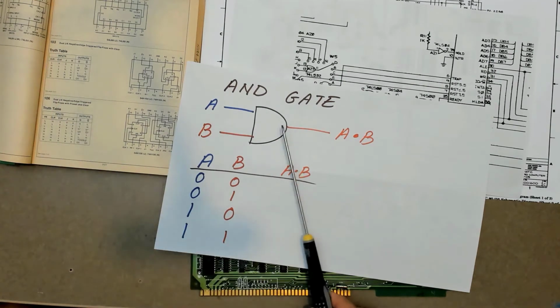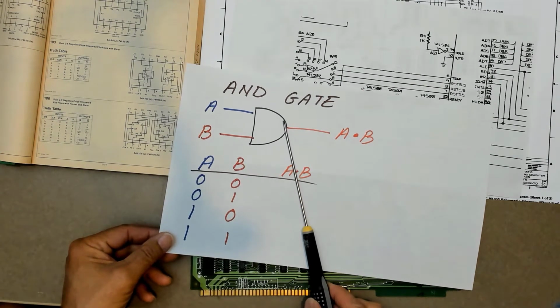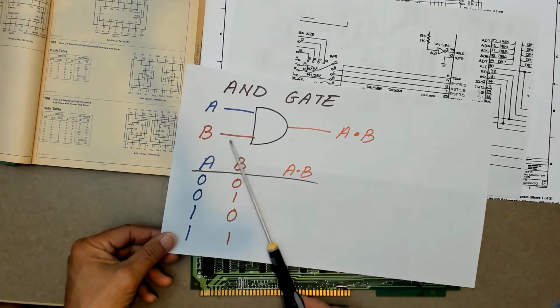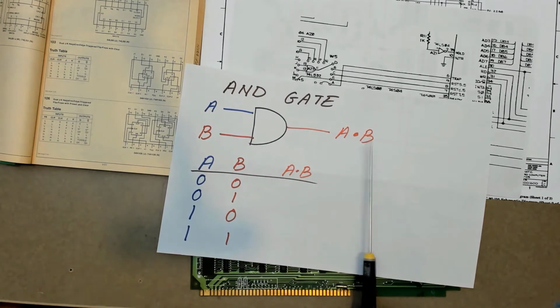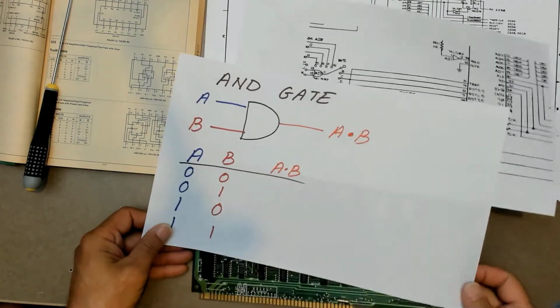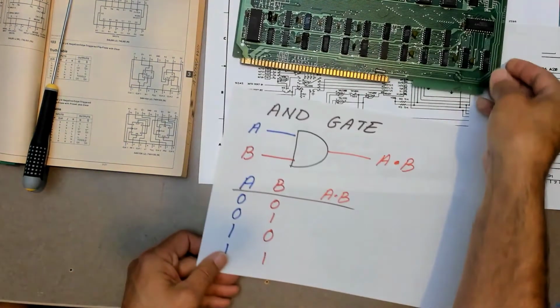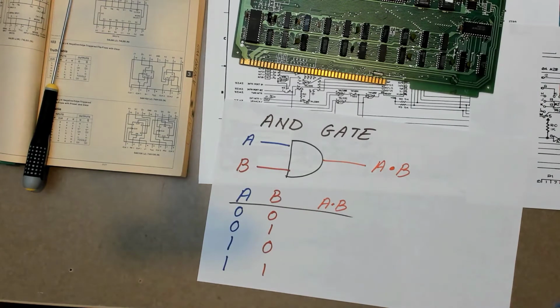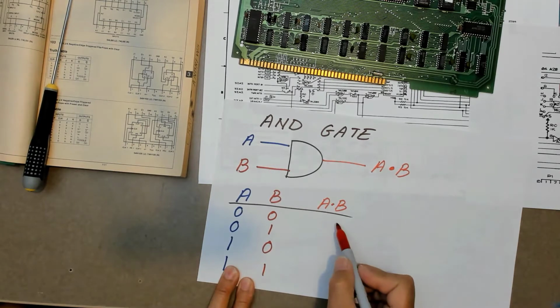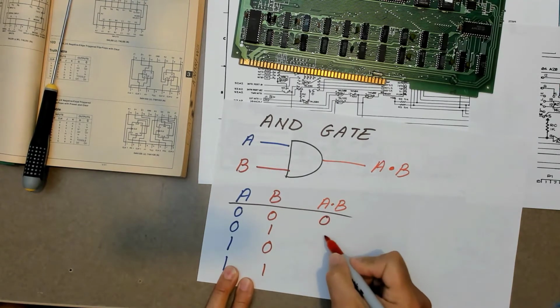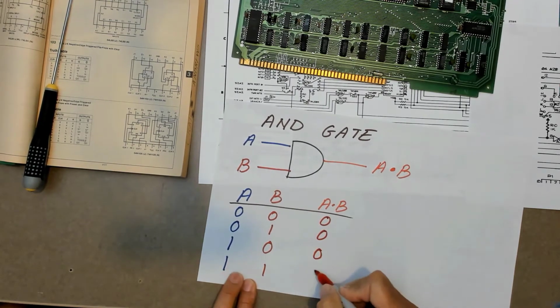Okay, in an AND gate, we have the inputs, input A and B, and the logical output is going to be A AND B. And in standard practice, a 0 means the signal is low, and a 1 means that the signal is high. So for example, the only time that the signal goes high is when both input A and input B are high. So this is going to be a 0, this is going to be a 0, that's going to be a 0, and this is going to be a 1.